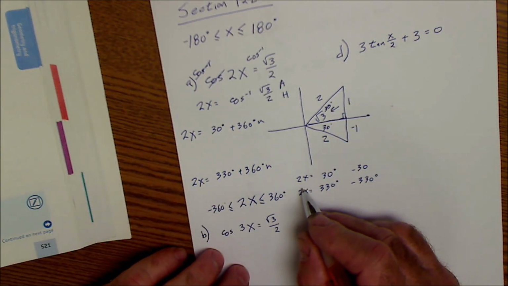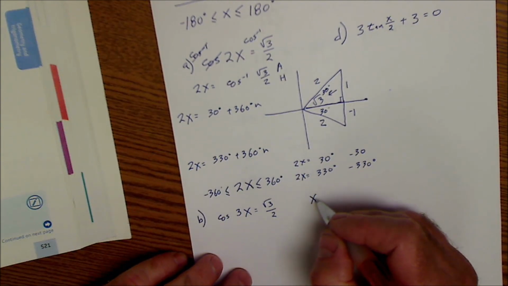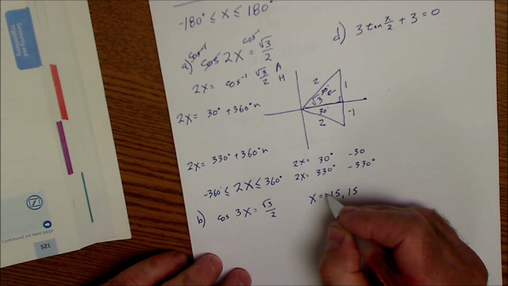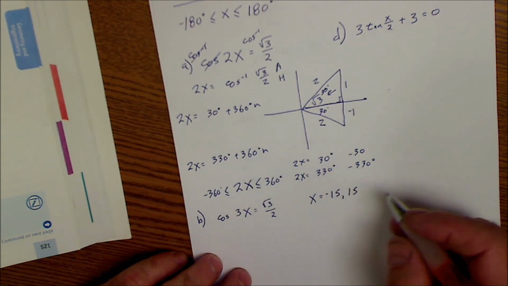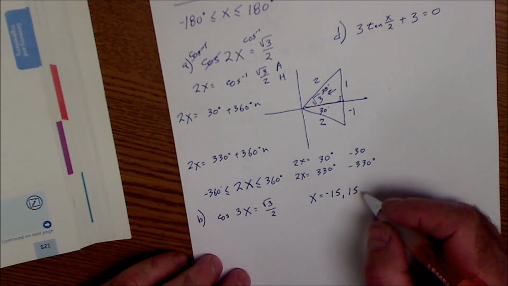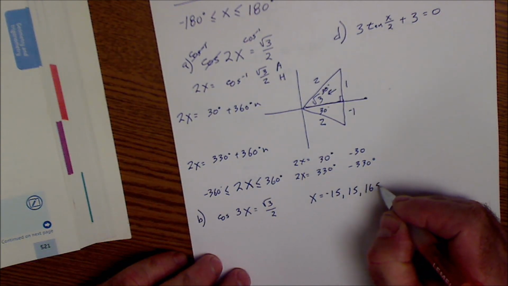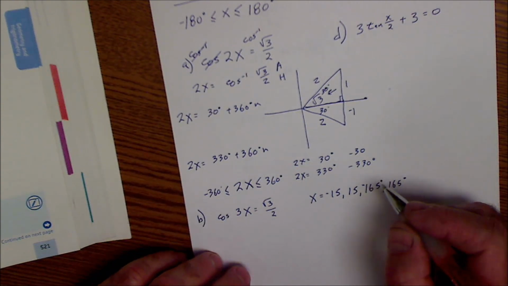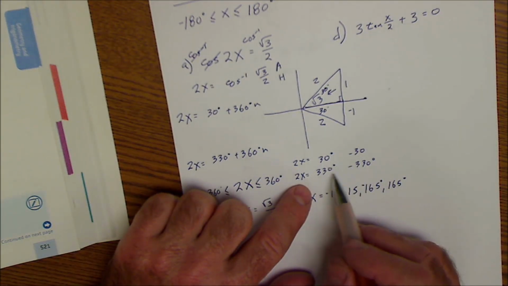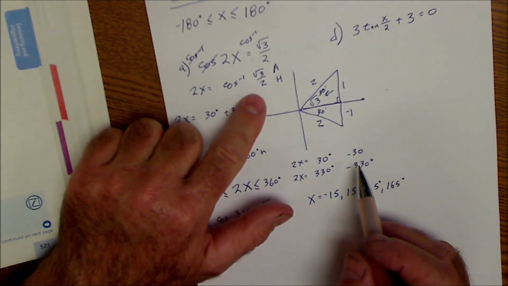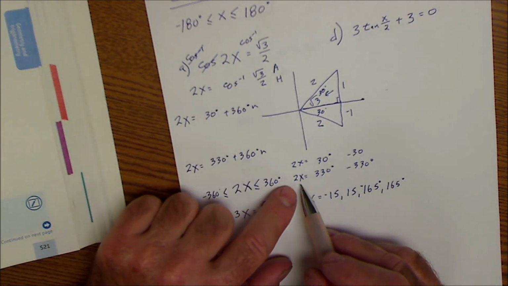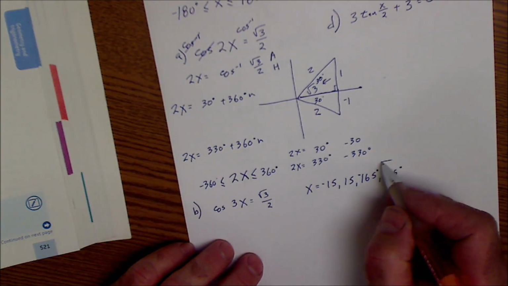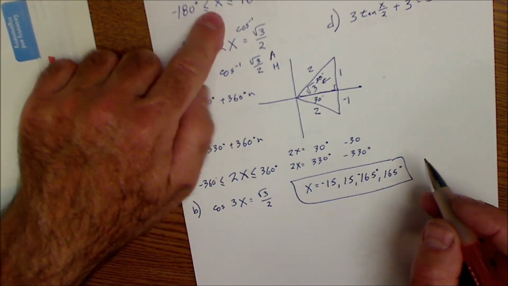So then dividing both sides of the equation by 2, x could equal 15, 165, negative 15, or negative 165 degrees. So I solve for an infinite series of solutions for the inverse cosine of root 3 over 2, and that's what 2x is equal to. Okay, so those are the four solutions within this given domain.